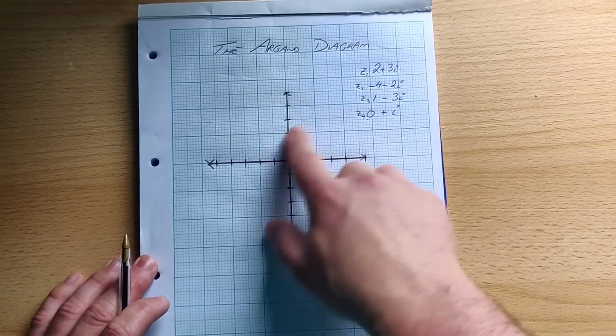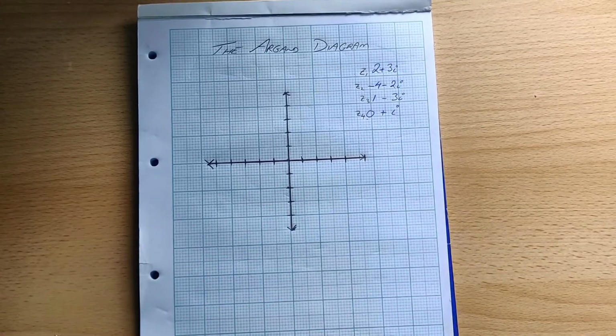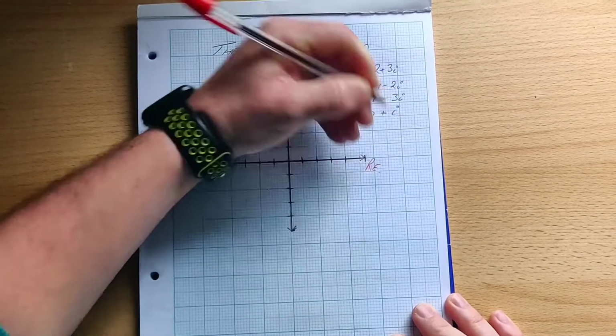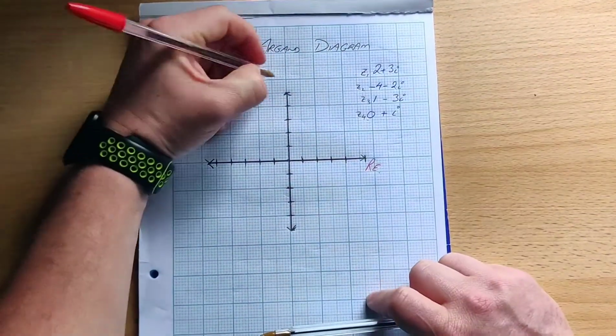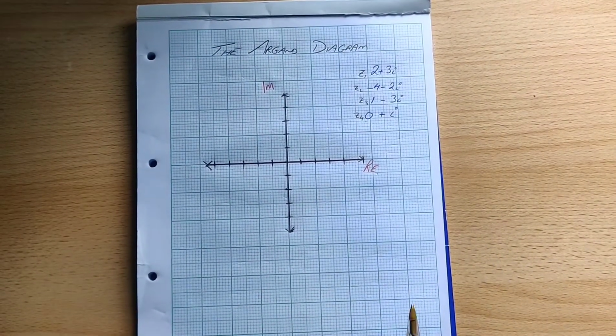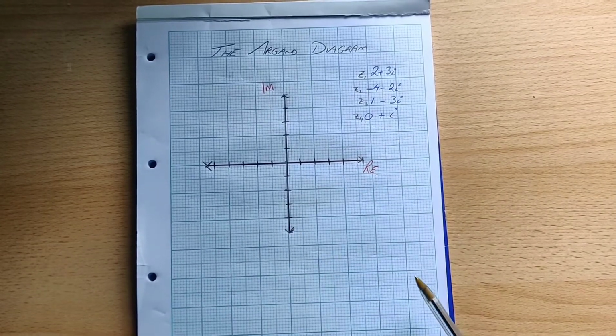It's the same concept here. The X-axis, as you would know it, is the real axis on the Argand diagram. So I'll put in RE for real. And the y-axis is the imaginary. Okay, so the x that you would know is the real and the y is the imaginary.